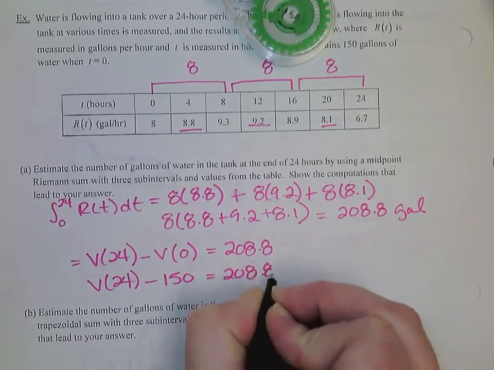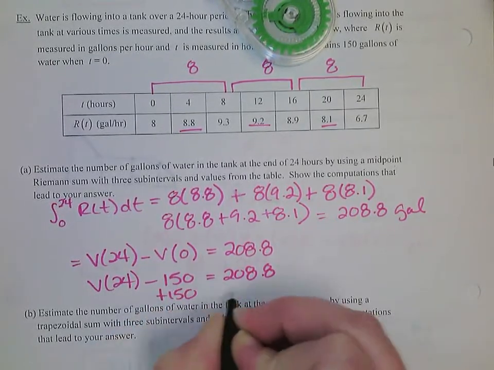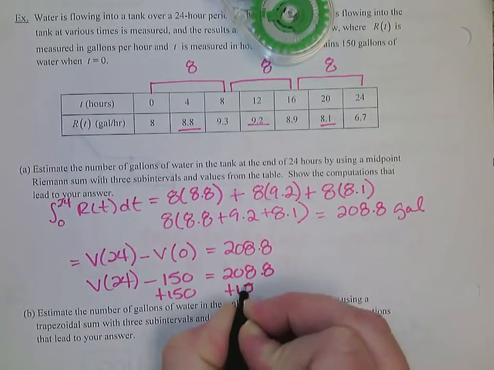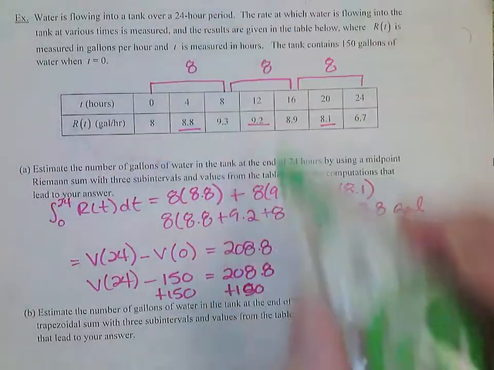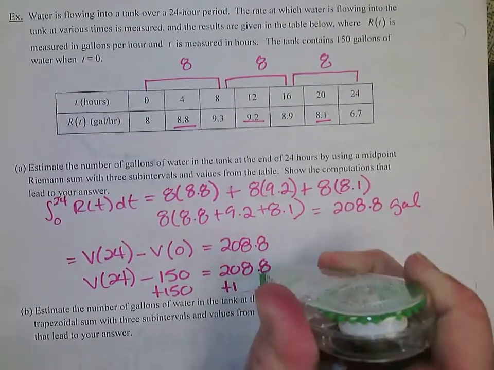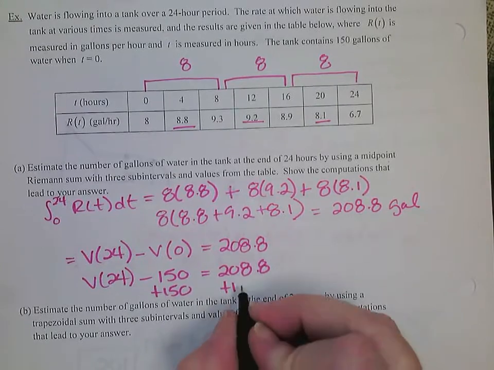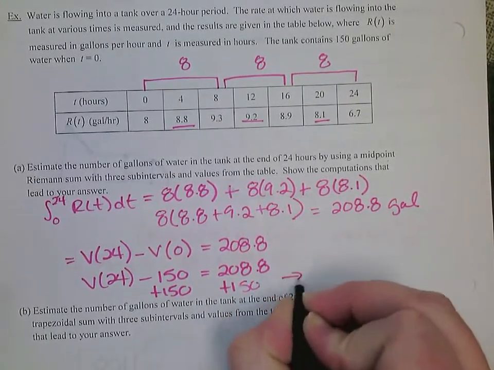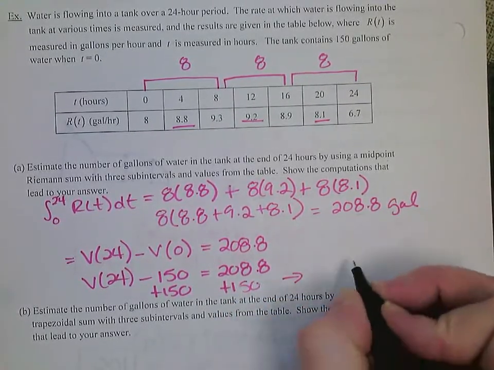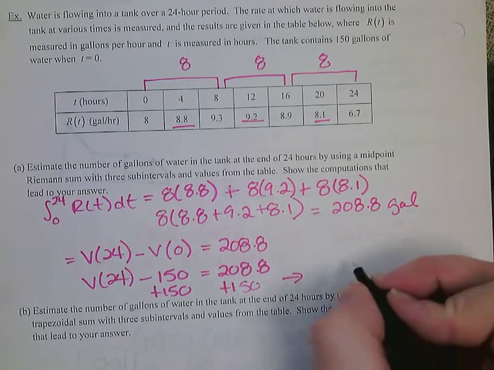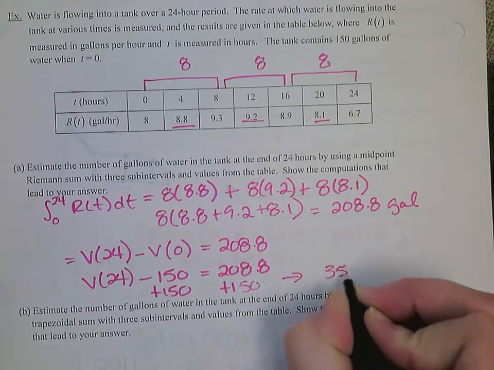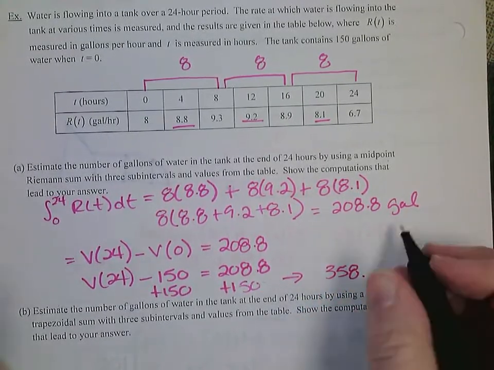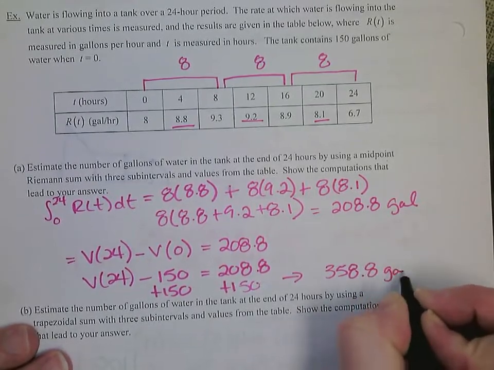So if I add that 150 gallons to both sides, 150, so at time 24, the volume would be 358.8. Is that what you guys got? Gallons?